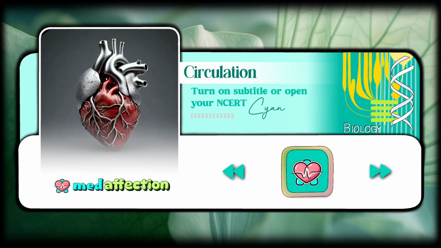Body fluids and circulation. You have learned that all living cells have to be provided with nutrients, O2 and other essential substances. Also, the waste or harmful substances produced have to be removed continuously for healthy functioning of tissues. It is therefore essential to have efficient mechanisms for the movement of these substances to the cells and from the cells. Different groups of animals have evolved different methods for this transport.